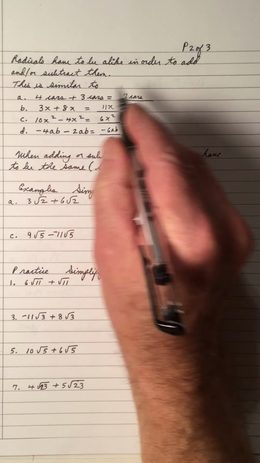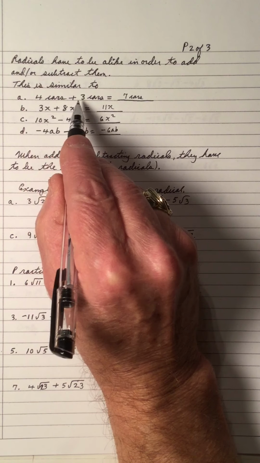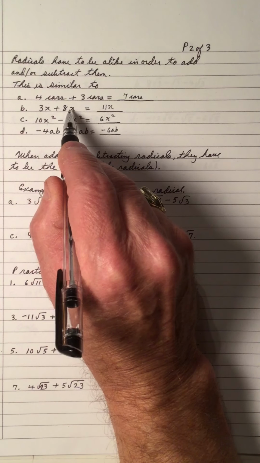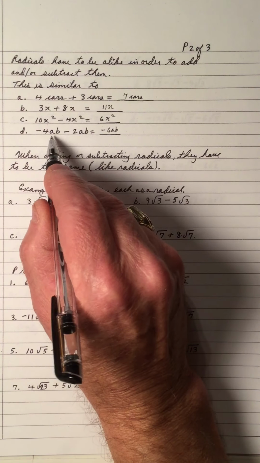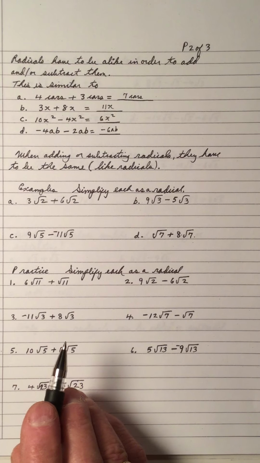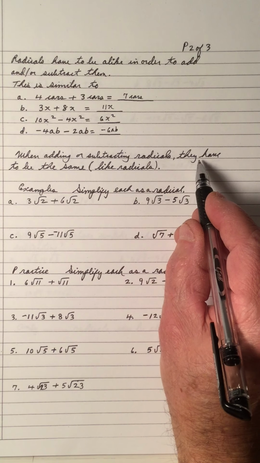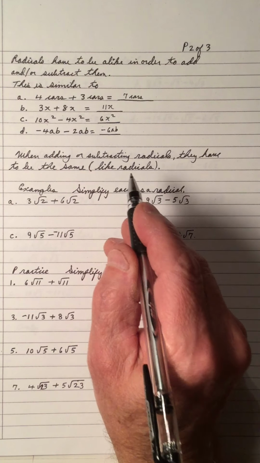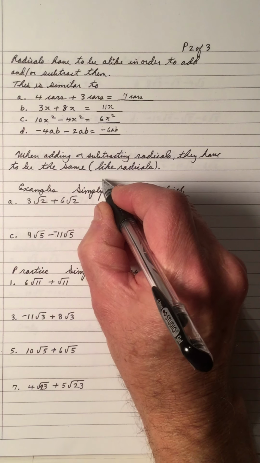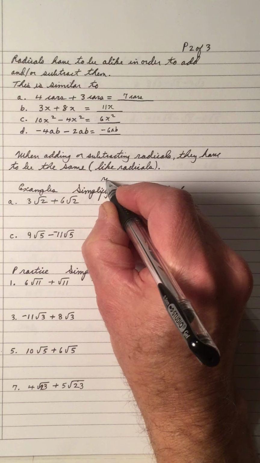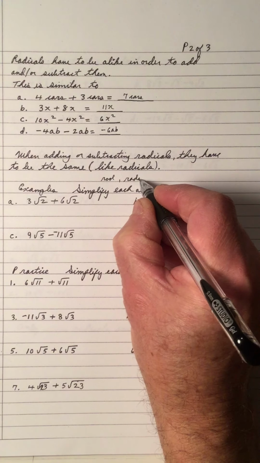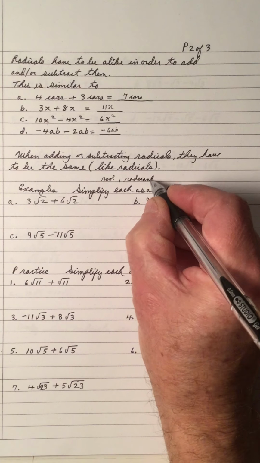So notice when you're adding and subtracting, you add and subtract the numbers and keep the variables, like cars, x squared, ab. When adding and subtracting radicals, they have to be the same or like radicals. Remember, like radicals have what? Like radicals have the same root and the same radicand. So you have to have like radicals.